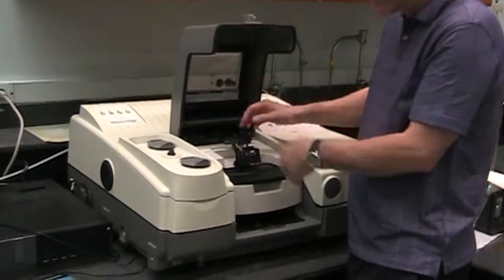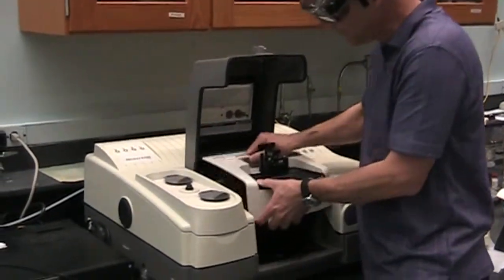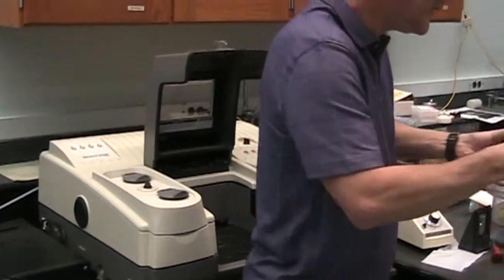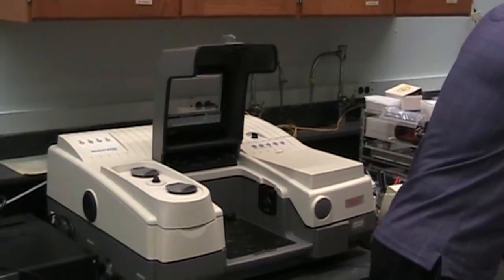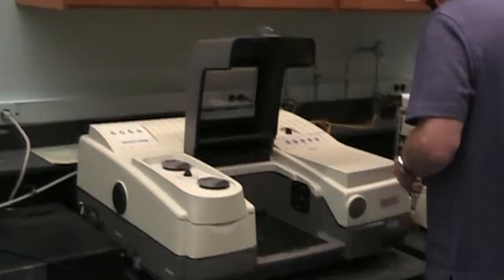So when you're done using the ATR, we're just going to reverse this process. So just simply pull this straight out. Goes in a box. And I'm going to get ready to run some other types of samples. So I'm going to put the sample holder back in place.